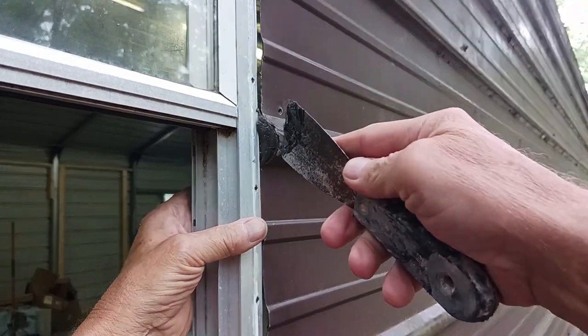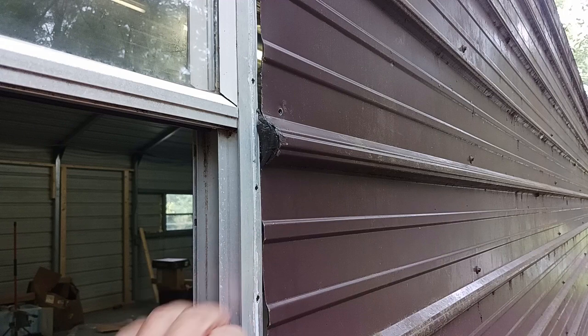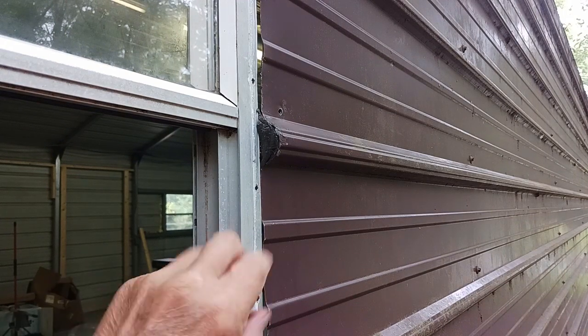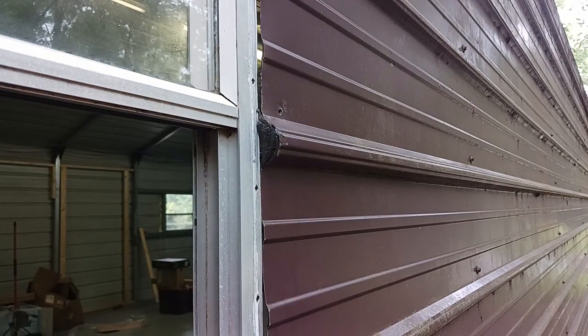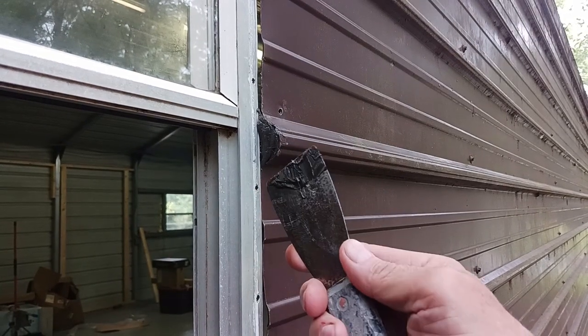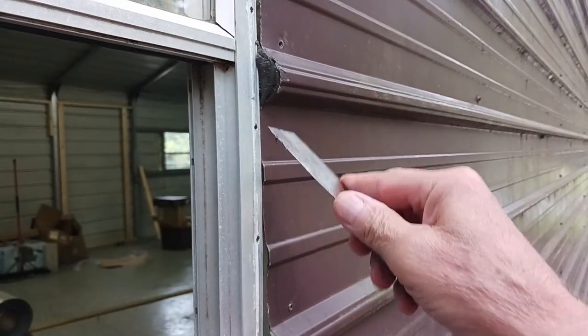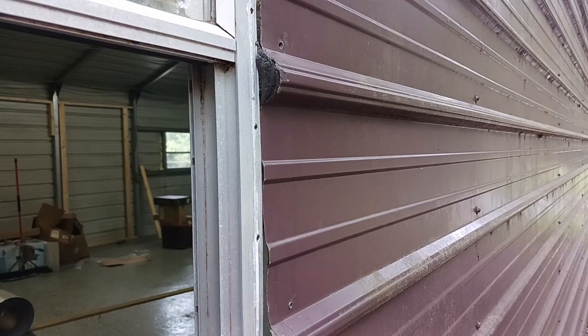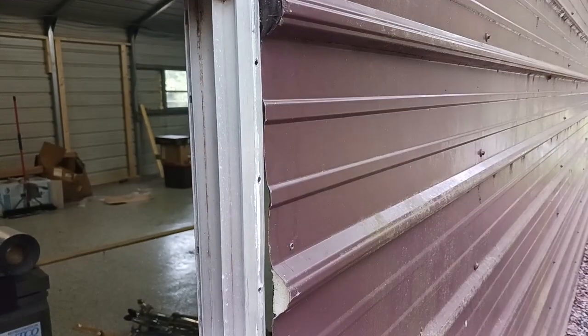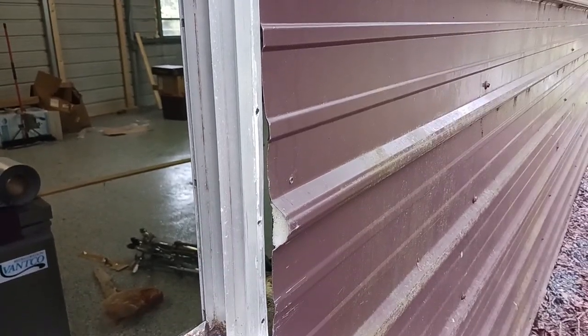Now I have to do that this way on this side because the C channel that goes here butts right against there. It would be impossible to get the putty knife and the caulk in around the C channel that way. On the other side, I'm going to have to do it with fingers the best I can, and I think I'll do okay all in all.